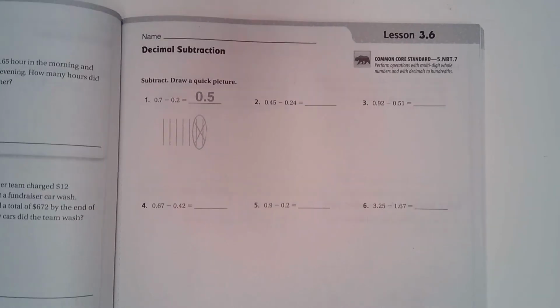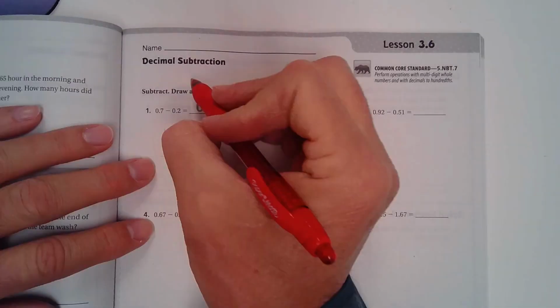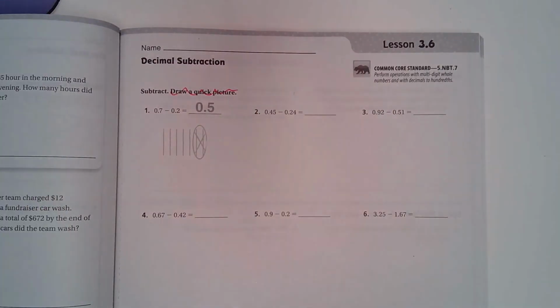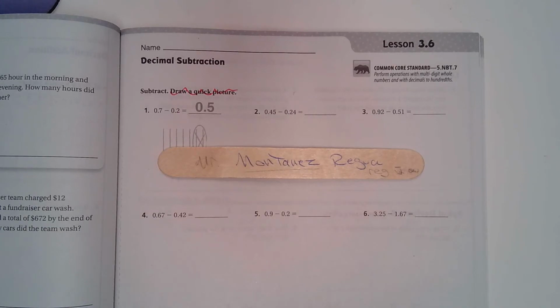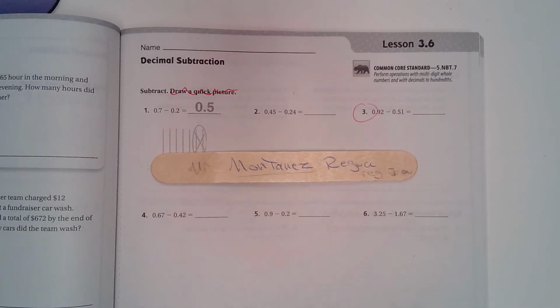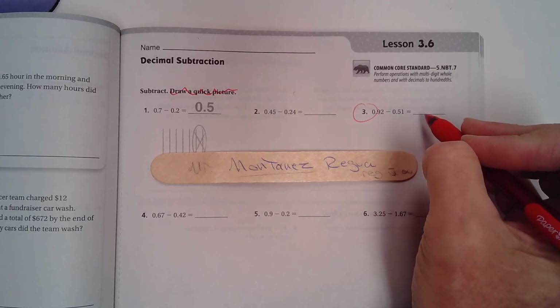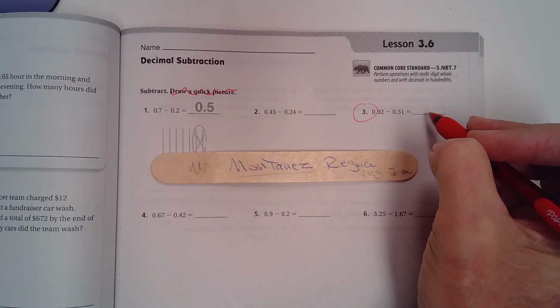Okay, 3-6. Let's do it. Draw a picture. I'm not worried about a silly picture anymore. Just add these up. I just want the answers. Another stick. Mr. Montanez, do number 3 right now. And you got 10 seconds. No pressure. I think it's been about 10 seconds, pretty darn close. So, Mr. Montanez, 20 points if you got it right.